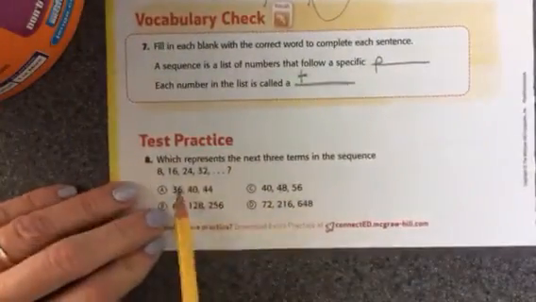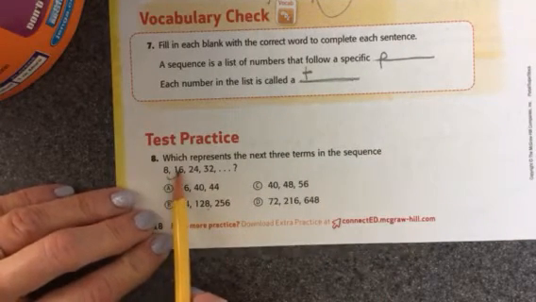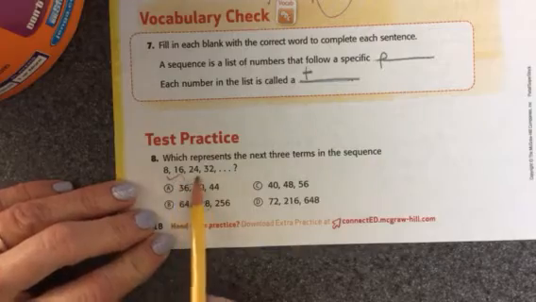Okay, and let's move on. Which represents the next 3 terms in the sequence? Okay, you'll need to figure out what's happening from 8 to 16 and what's happening so far.